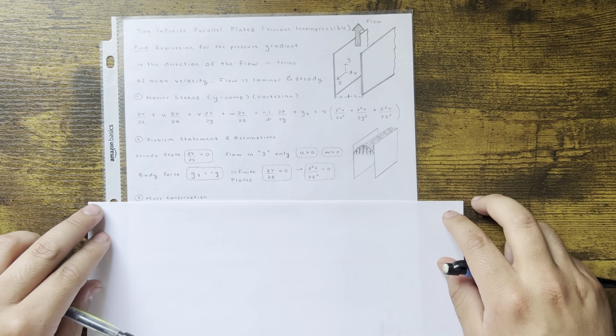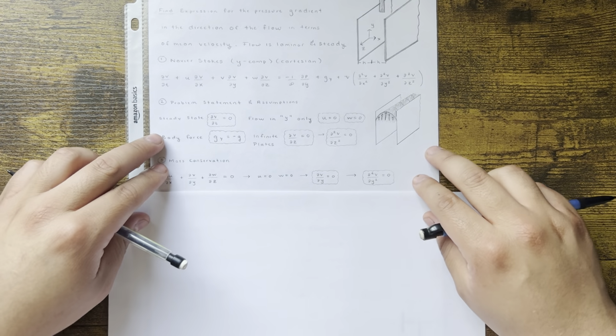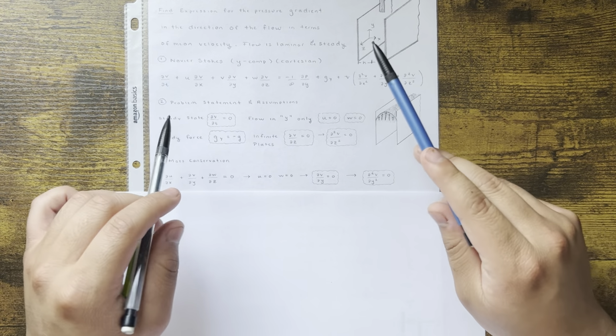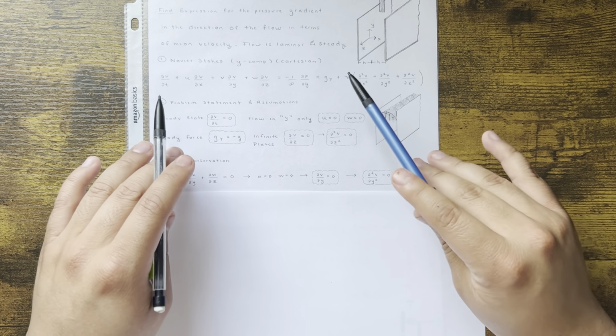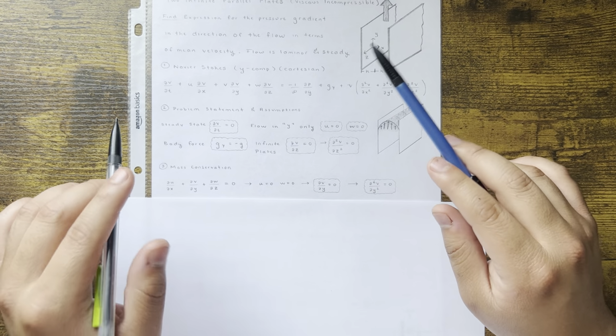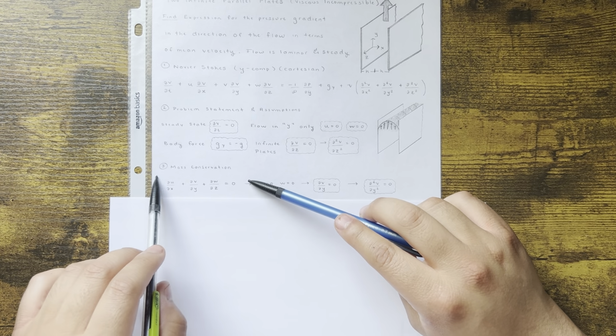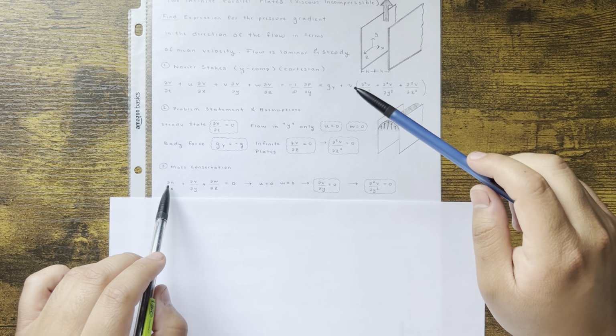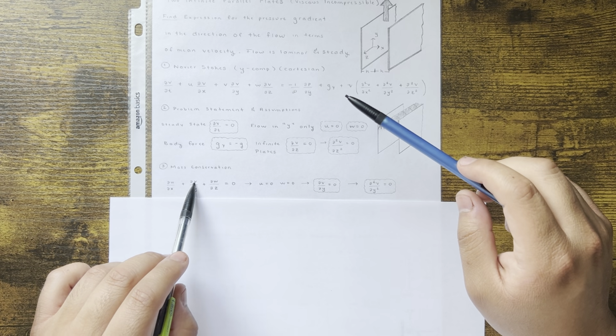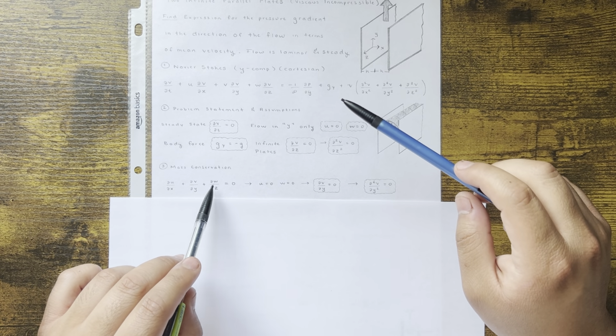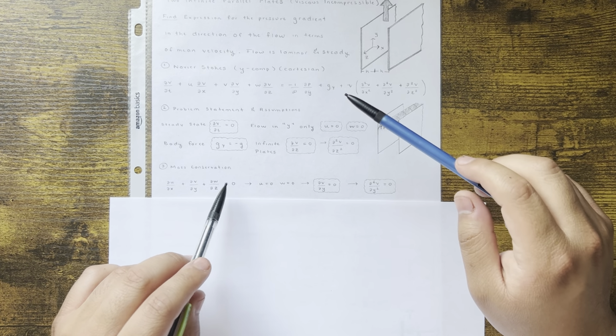So now we go to the conservation of mass, to eliminate even more terms, right? We know mass is conserved in the system. So when you start applying it for Cartesian coordinates, this is the mass conservation equation, right? The change in u with respect to x plus v with respect to y plus w with respect to z, all that's equal to 0.